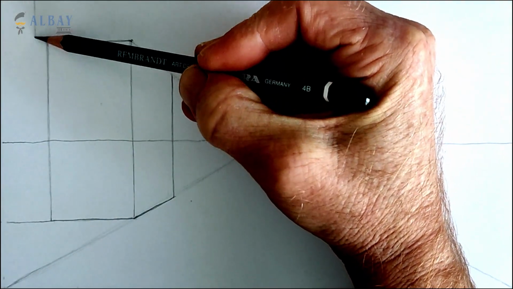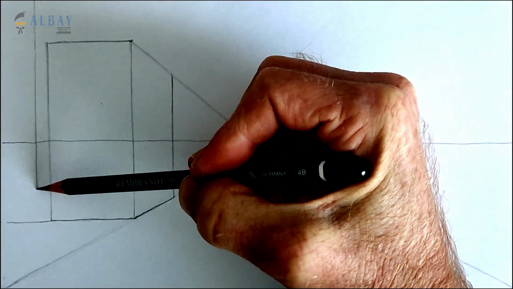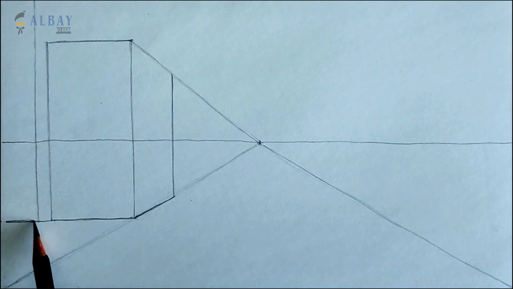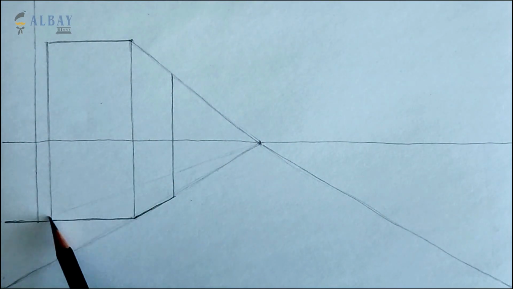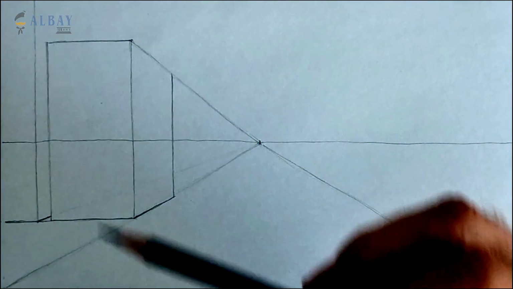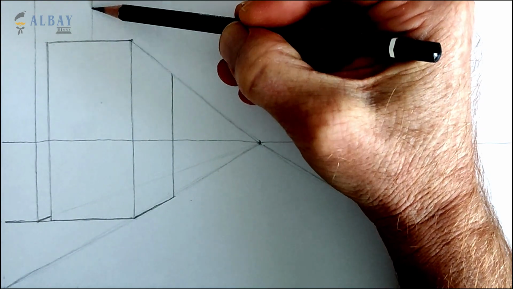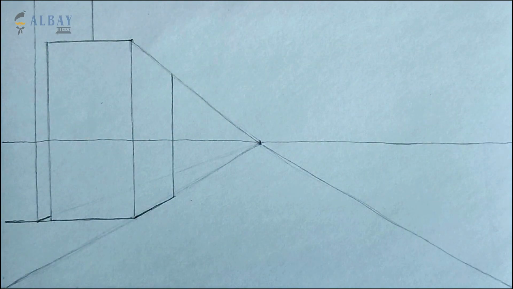I'll draw a building that's taller than the previous building. This building is taller than the other one. You can't see the top of it because it's outside the paper. There is a gap between the two buildings, but you don't have to draw them like that. You can draw the buildings side by side without any gap.